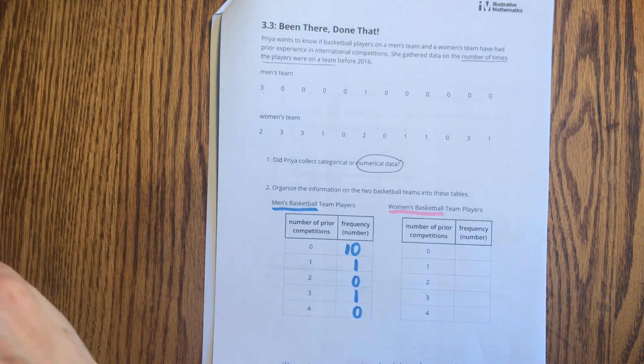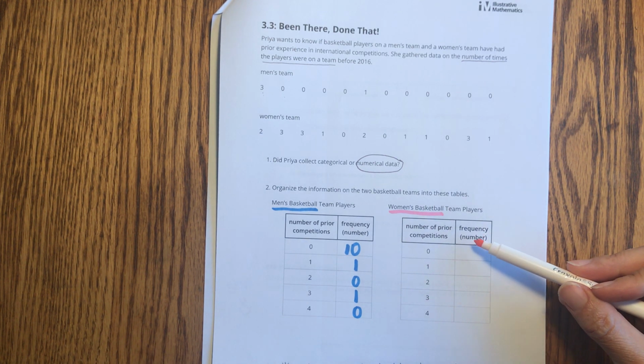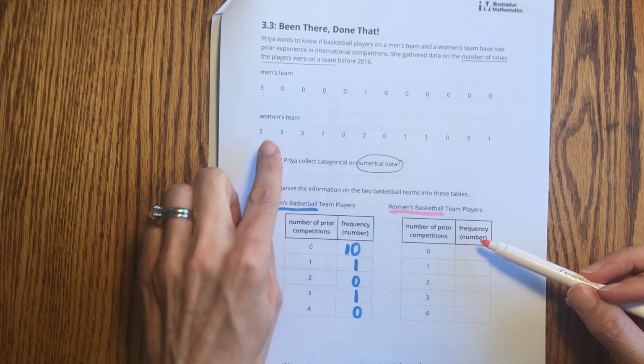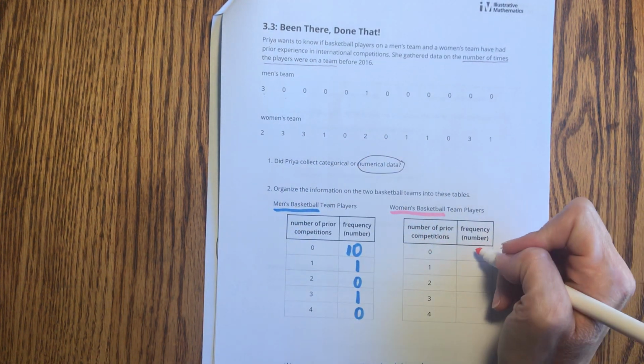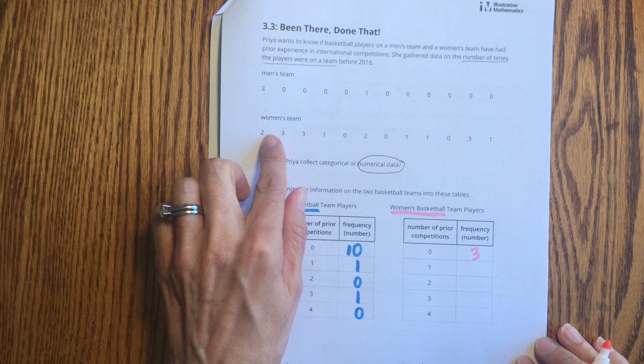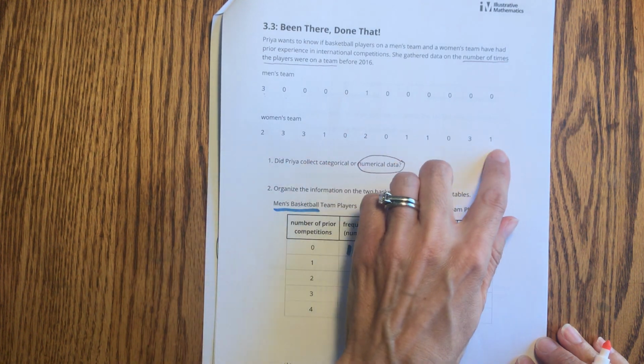Let's look at the women's team. It says number of prior competitions, so we're going to go ahead just like we did and count up all the zeros. There's 1, 2, and 3. For number 1, we've got 1, 2, 3, and 4.